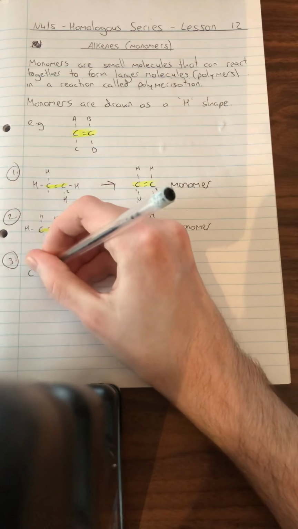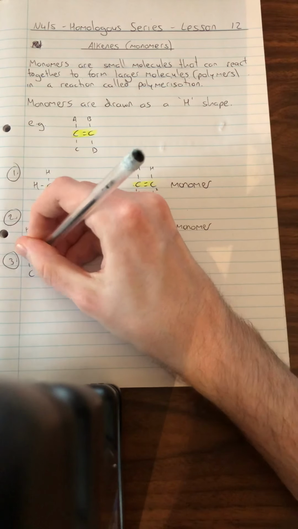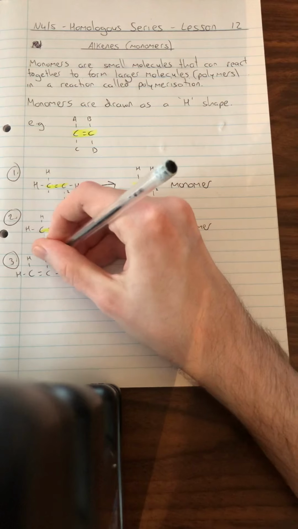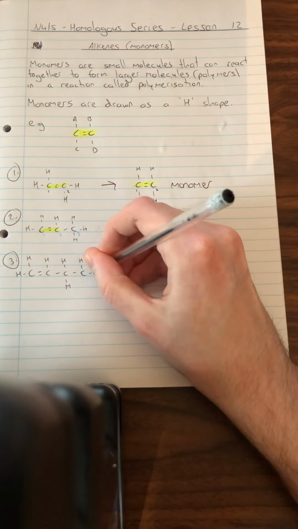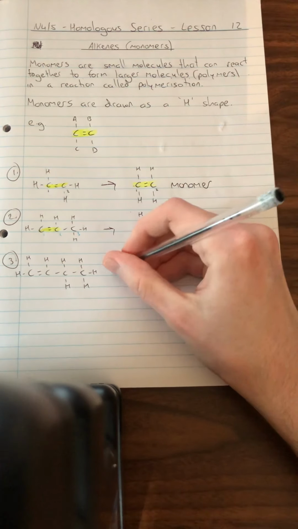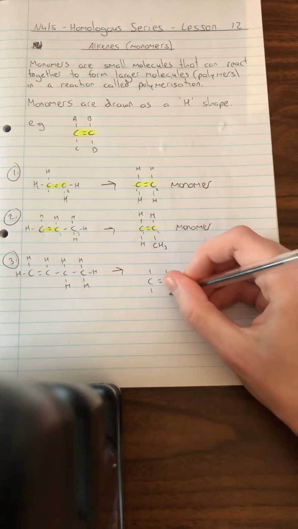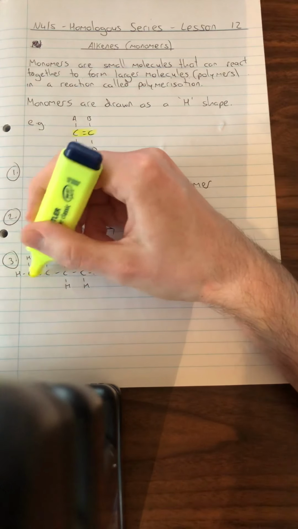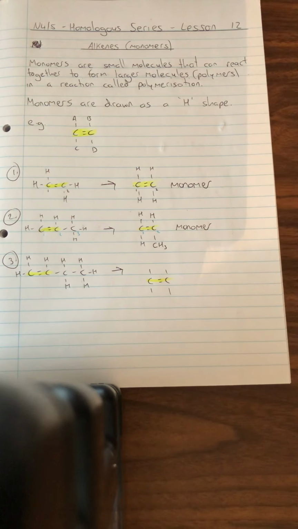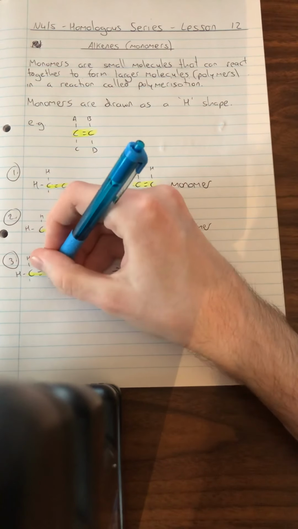Let's go up to but-1-ene. Again, if you get asked to draw a monomer, just make sure you're drawing your H shape. That's so important. So highlight it and number the carbons. So that's carbon 1, 2, so that's 1, 2, 3, 4.